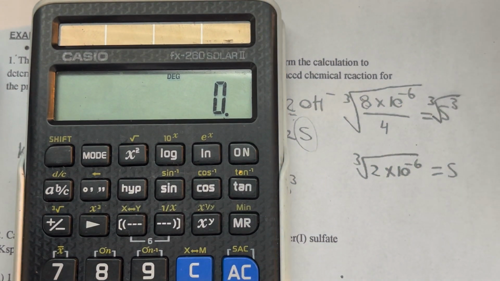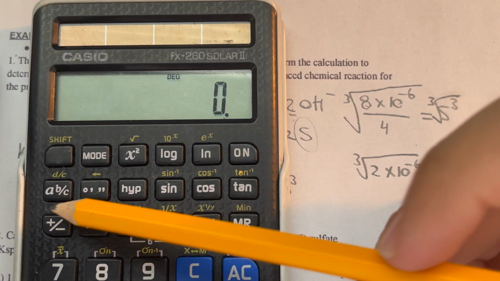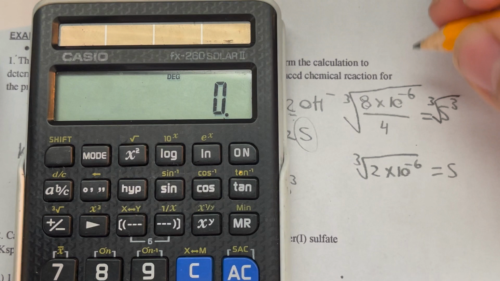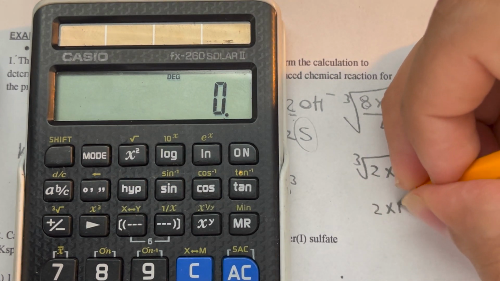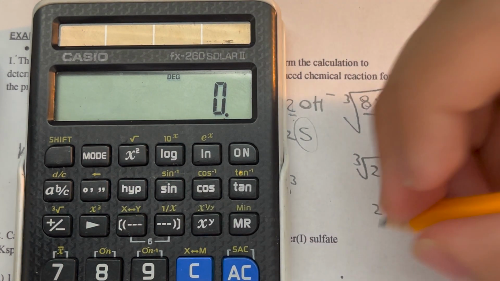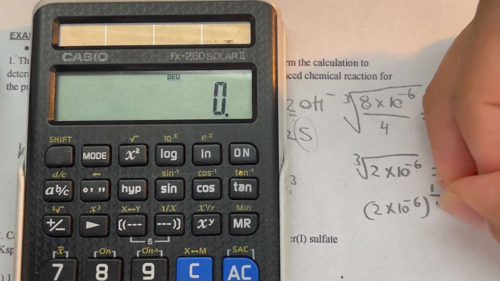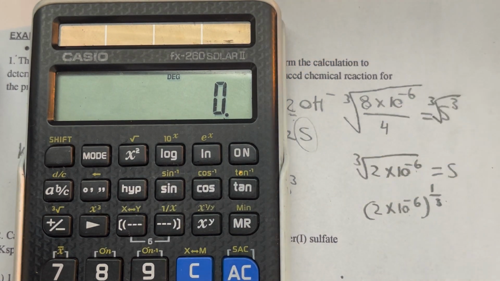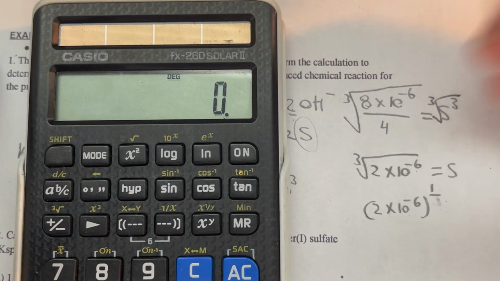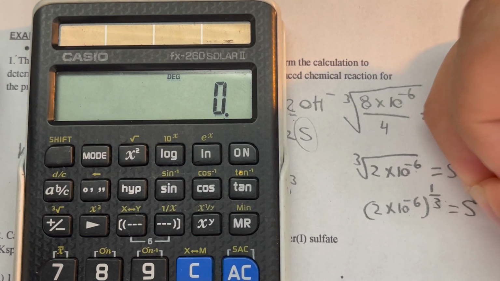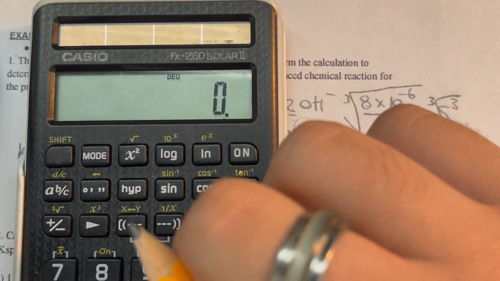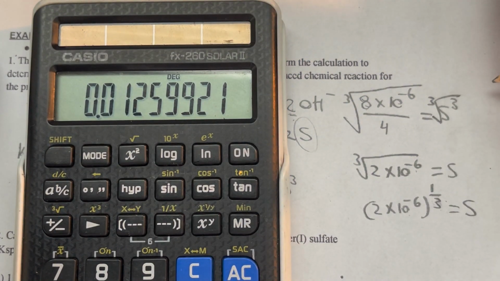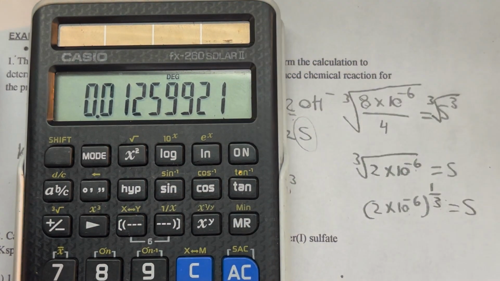If your calculator is not as advanced as mine, where it does have this function of the cubed root, what you could do is take the inside and then put it to the 1/3 exponent, because this means the same thing as the cubed root, 1/3. So then s is equal to this value here.